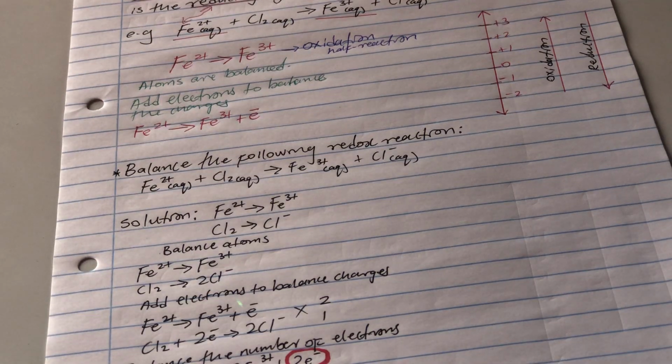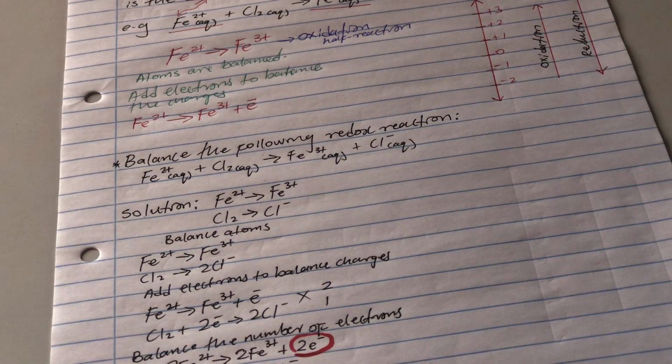The next step, we add electrons to balance charges. Like what I've said, for the one for the oxidation, the addition of electrons will be done on the side of the product. And then for the one for the reduction, the addition of electrons will be done on the side of the reactant, like what I've done here. This is just a repeat of what I've done above.